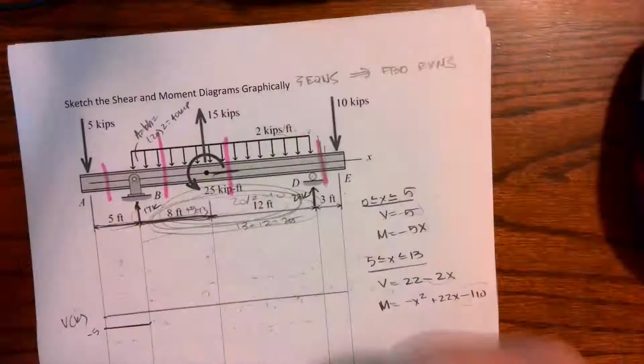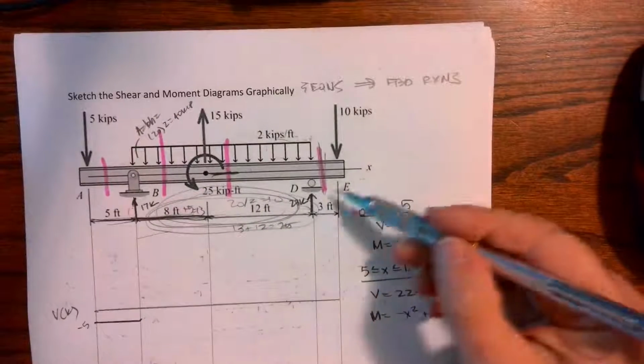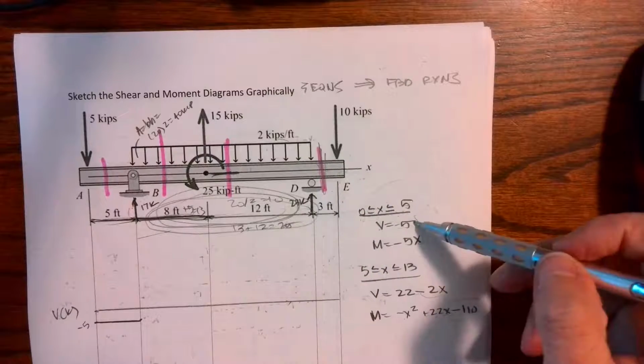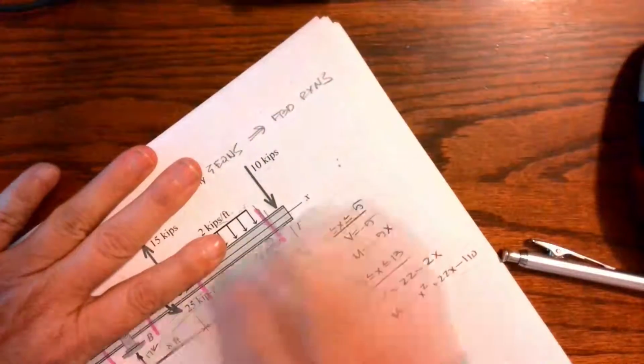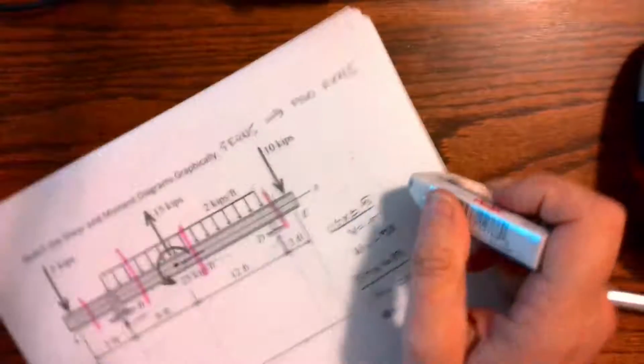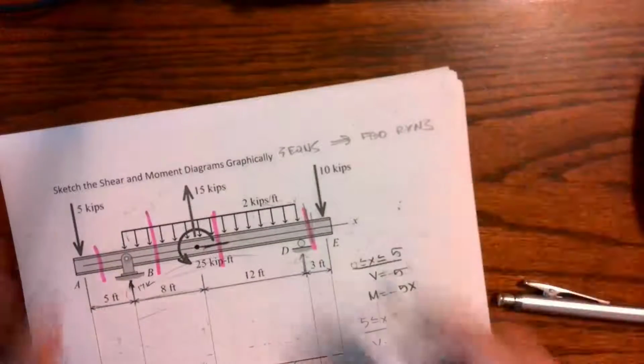Okay, so in the last video, we went through finding the reactions and then setting up all of the equations. So this time through, we're gonna draw this all graphically. So I'm gonna erase all of this nonsense. If you did this with equations, then you can go back now and check your equations with what we find graphically.